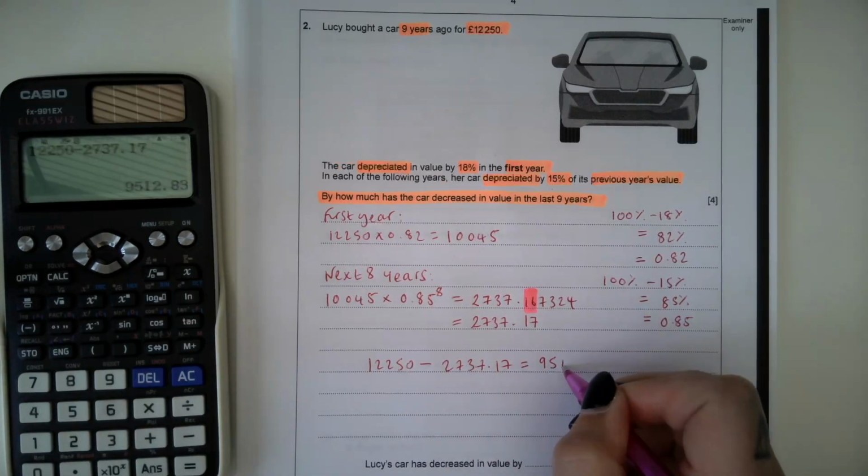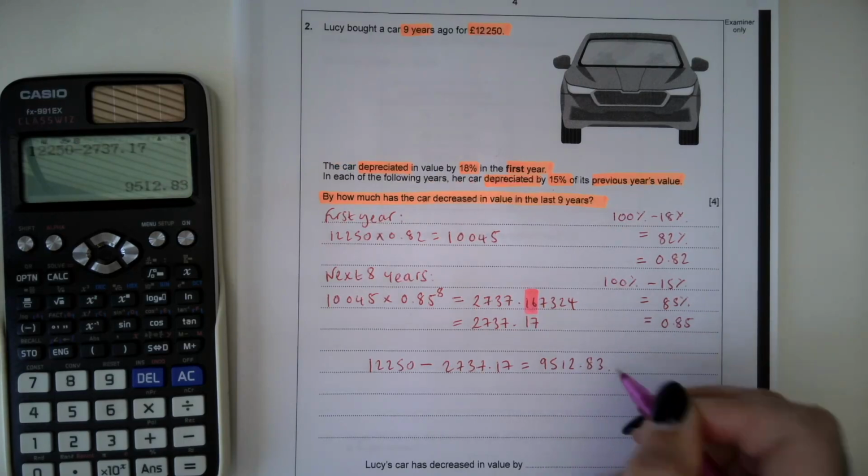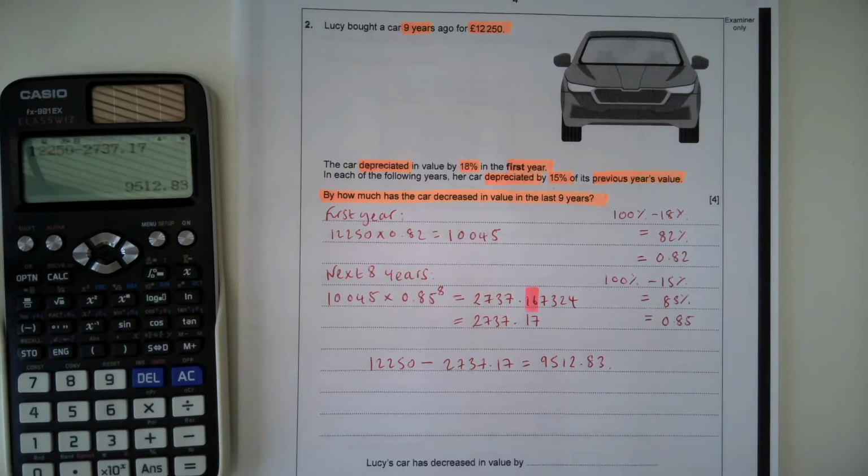So £9,512.83 is how much it's decreased in value by. So £9,512.83.